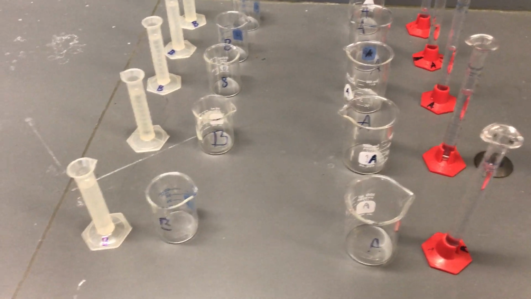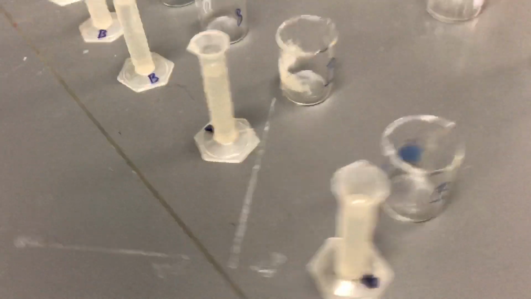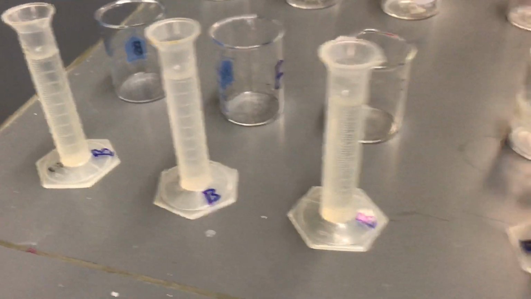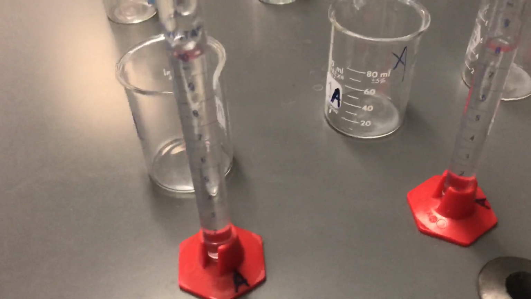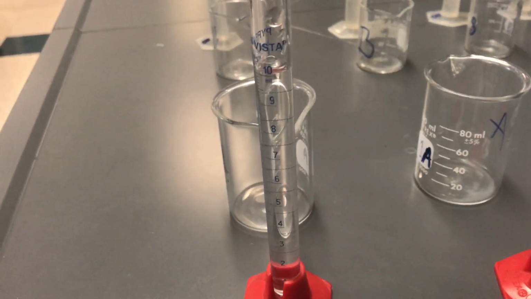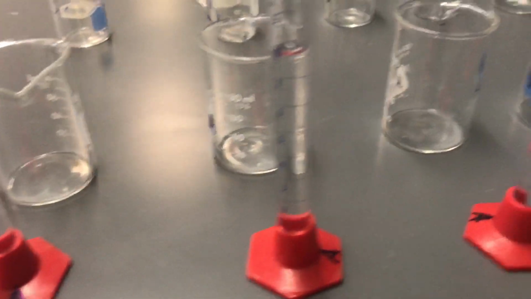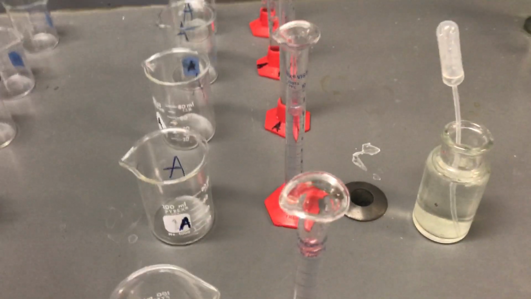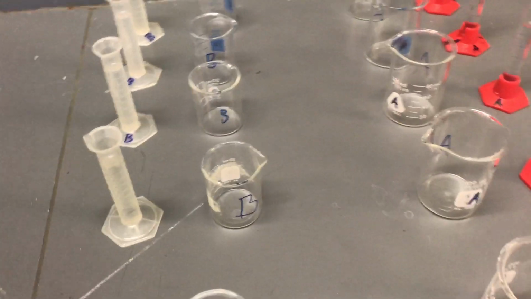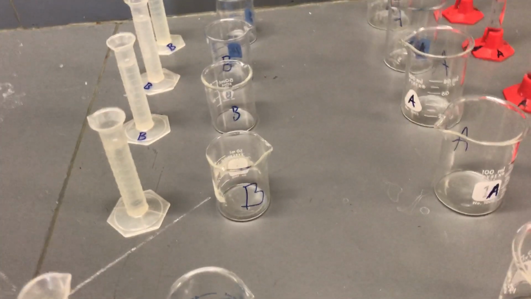And so we have a control on the left, and in each one, if you notice, it's all the way to the top. We have 10 milliliters of solution B in each of the cylinders, but on the right side, we have a varying degree, and then we're going to add some water into each one. So we have 10 milliliters, then we have 8, then 6, and then 4, and then finally 2. And what I'm going to do is add water into each of those, and then we will pour into the respective beakers.